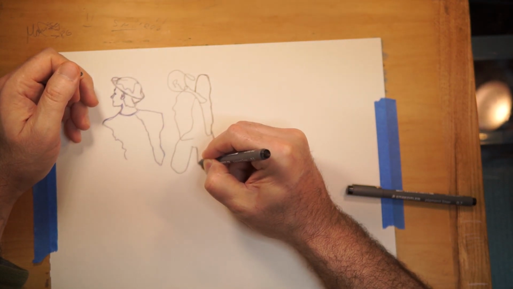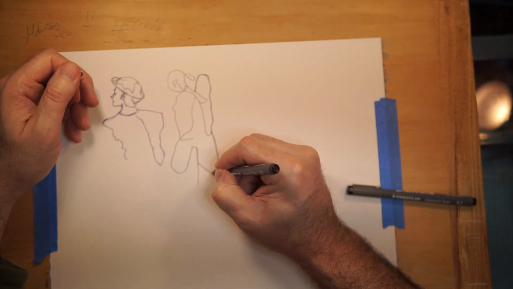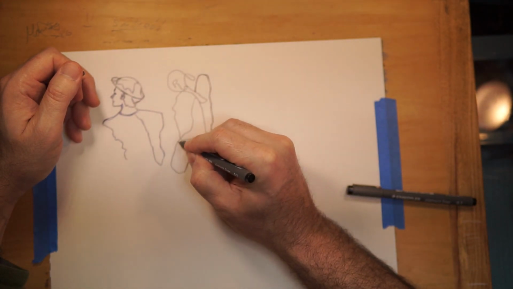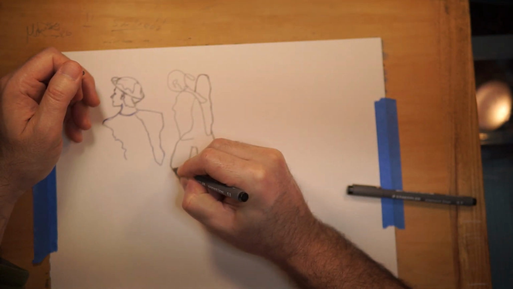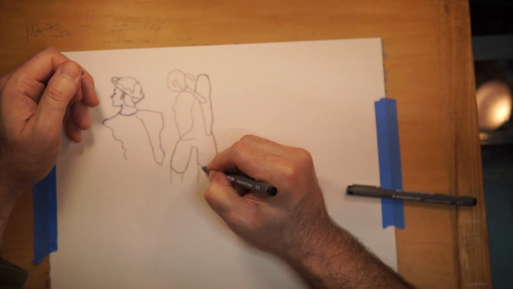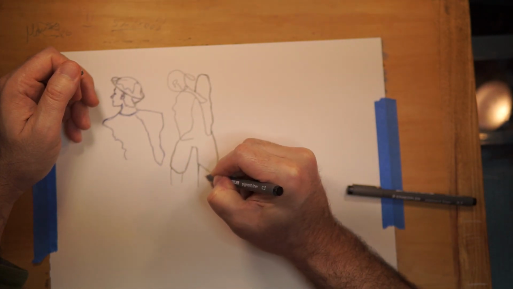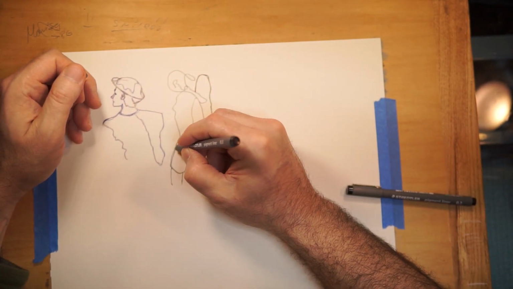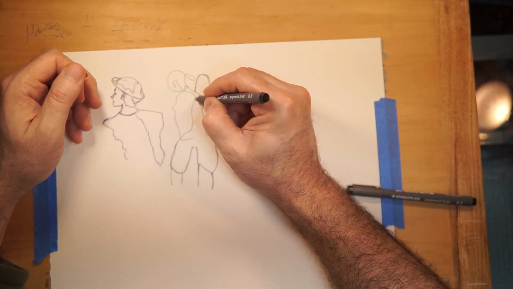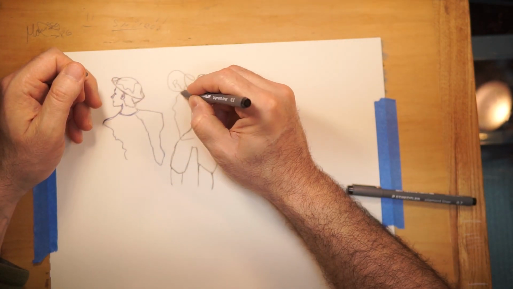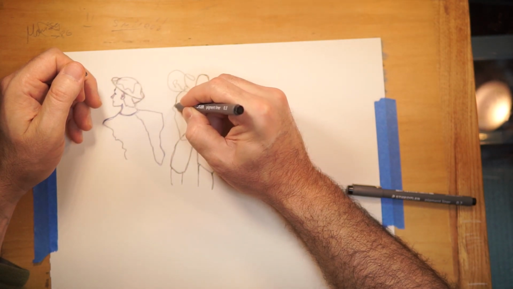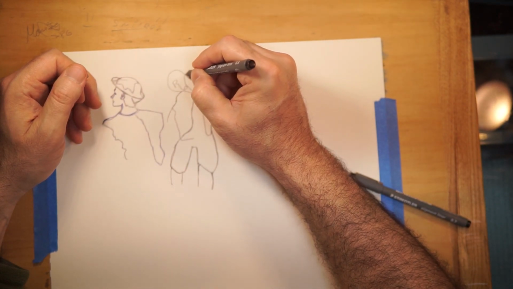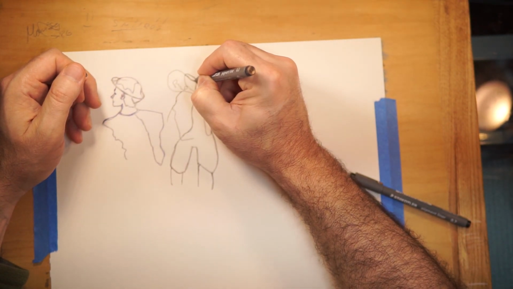As you can see here, I'm just outlining with a thin pen, 0.03. Over here I'm making the tube and then the helmet. You can decide what to keep and what not to keep. As you can see, this is a very rough image.